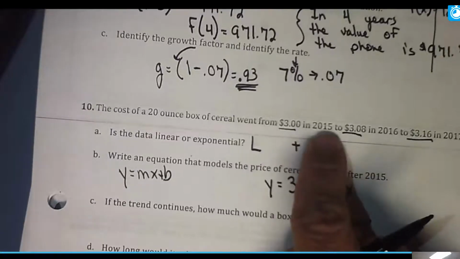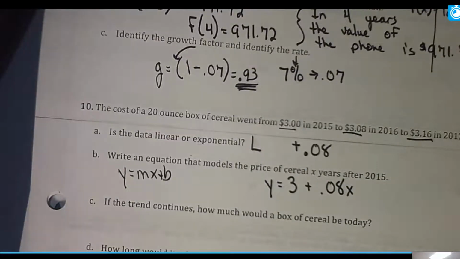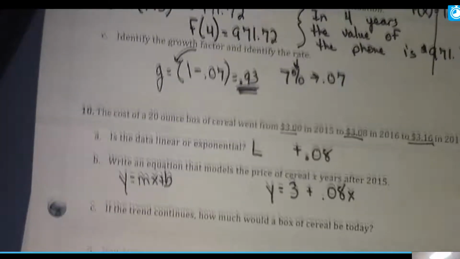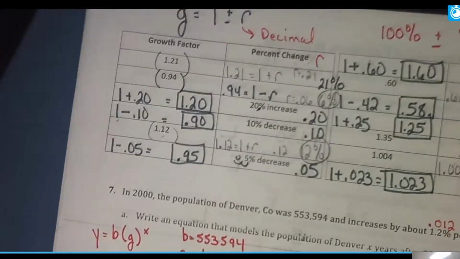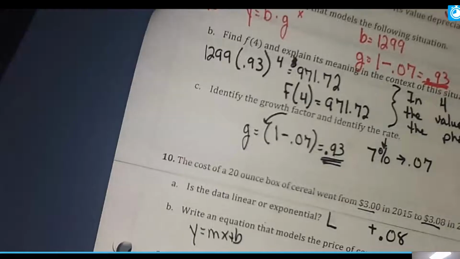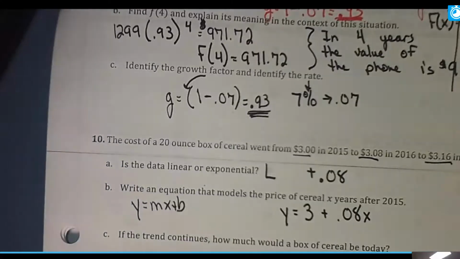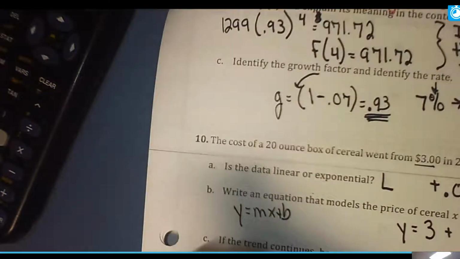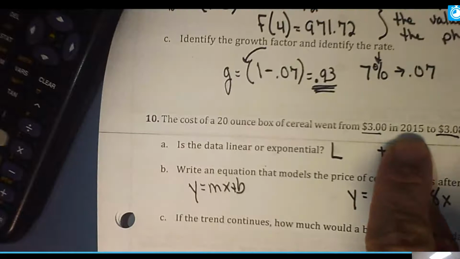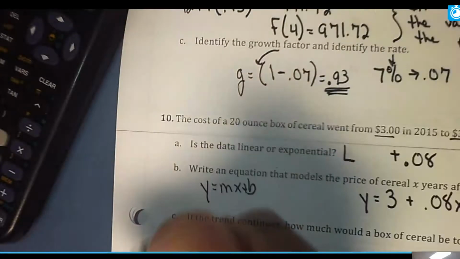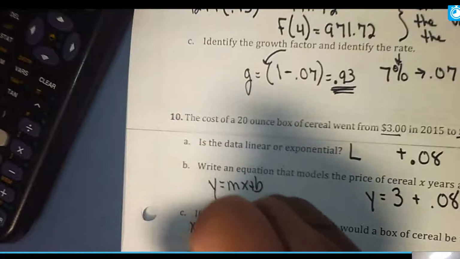So if the trend continues, how much would a box of cereal be today? Well, if this started in 2015 and we're in the year 2022, and you know what, now that I think about it, I think I did another one of these as the year 2021. Wait, what years? I don't even know what year it is. Okay, anyway, good job. It's 2021. I'm right. Okay. No, it's 2020. Jeez Louise. So, yeah, sorry about that. That's wrong. It's 2020. So, if it's 2015 and now it's 2020, that means the time, my X, will be 5 years. Wow, that is such a brain fart.